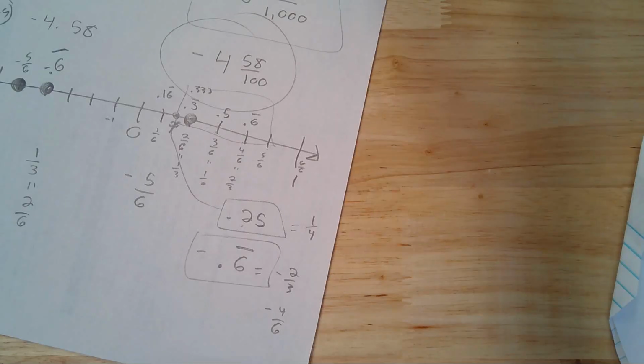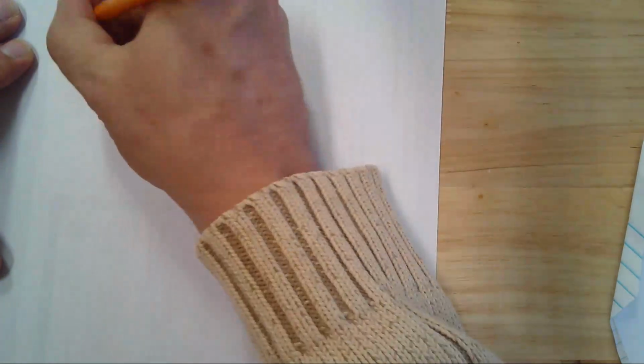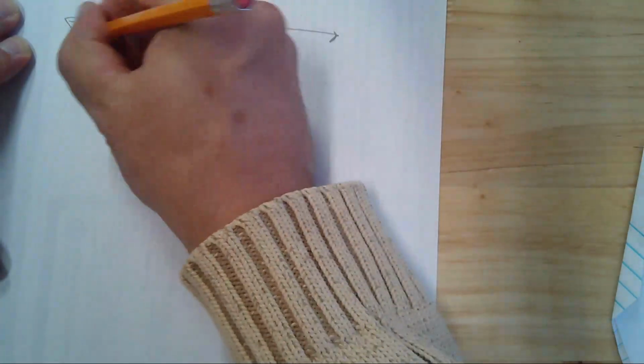Do you want me to do another one? I can do a smaller one real fast. Anybody? Sure. Okay, let's do one more. So this time you can figure out what it's cut into. Make it a little smaller.